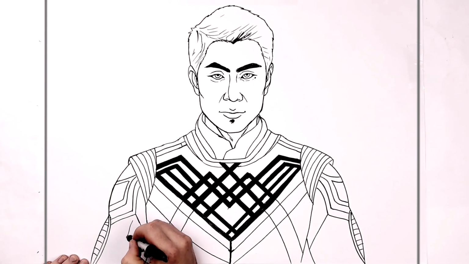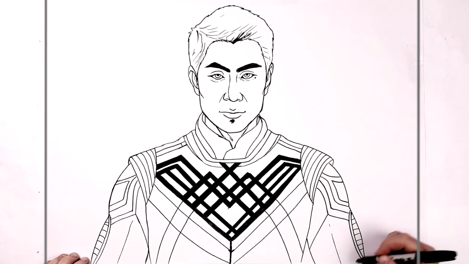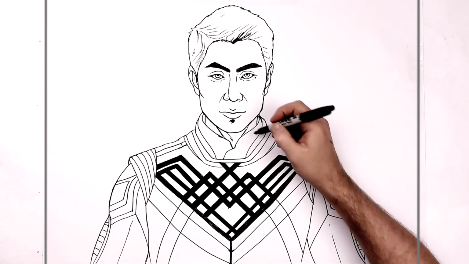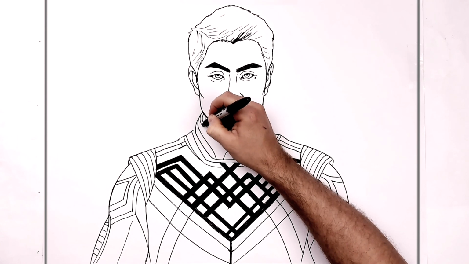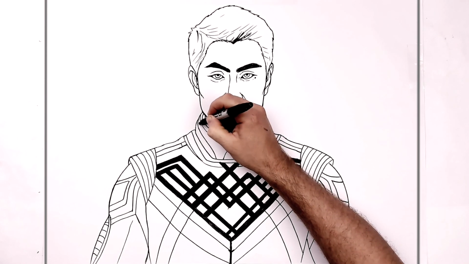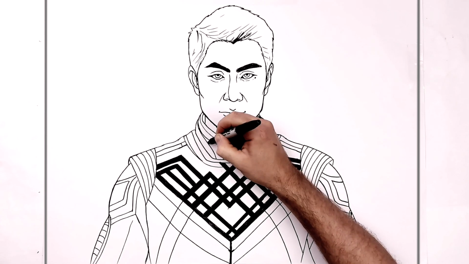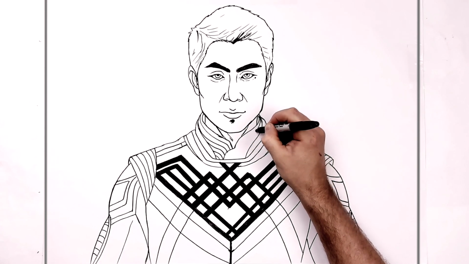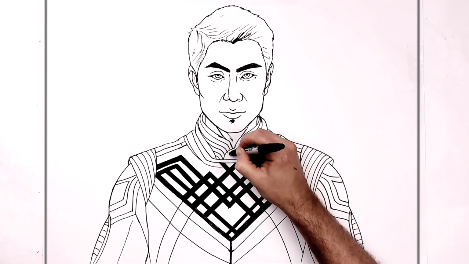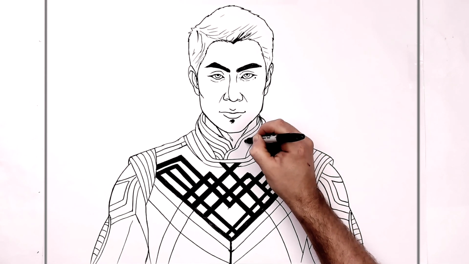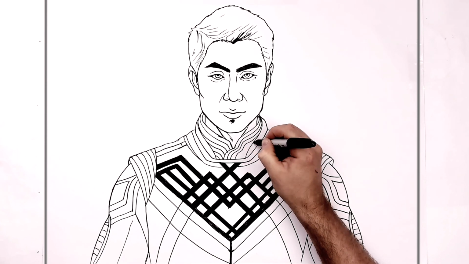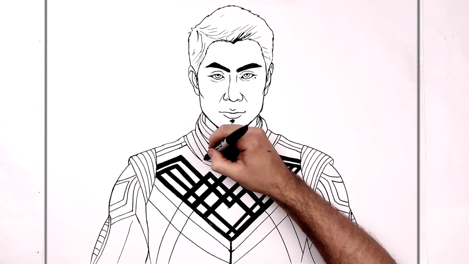Is there like a line going down the middle? Maybe there is. Like so, and I think this part of his collar has some stripes on it as well. Like so.